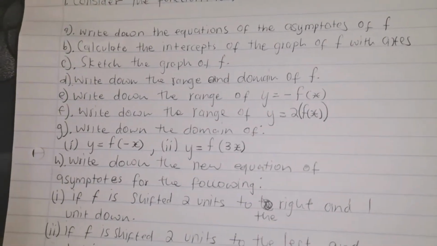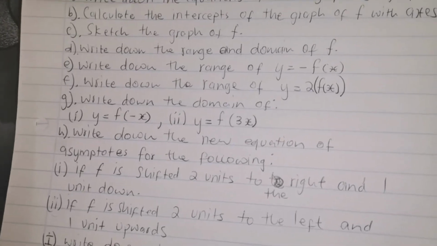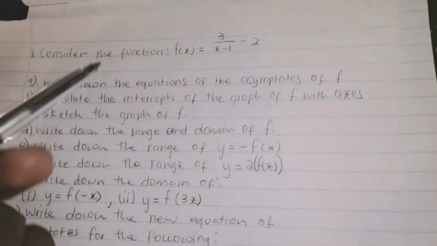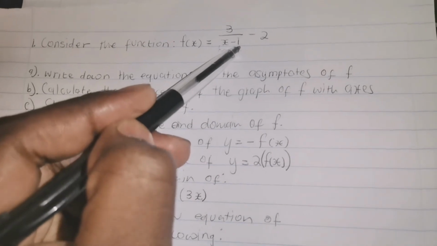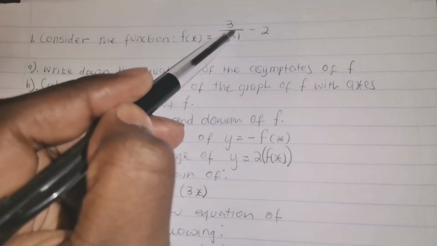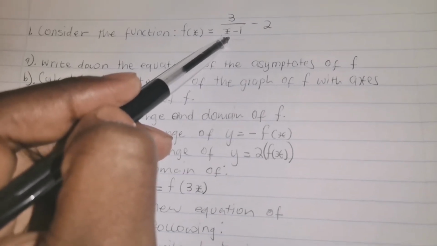So guys, number D, they said we must write down the range and domain of f. Simple. Domain and range of this function. Domain is all x values that are real, such that, remember, for domain you just come here and say x minus 1 should not be equal to 0, meaning this graph should not touch the vertical asymptote, which is equal to 1.